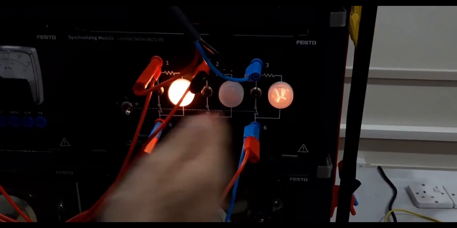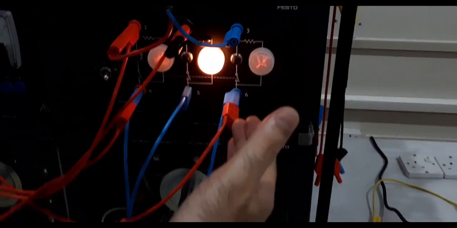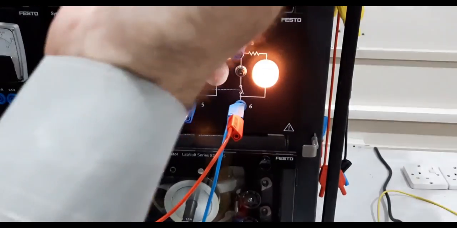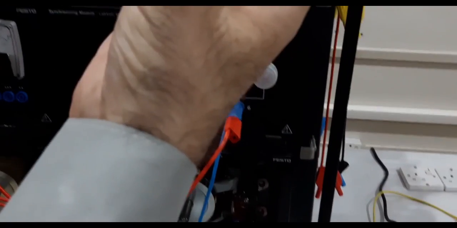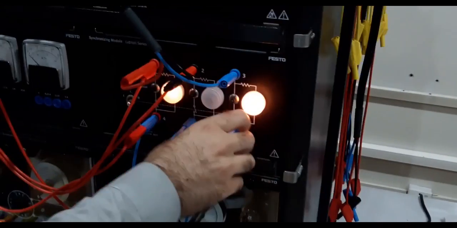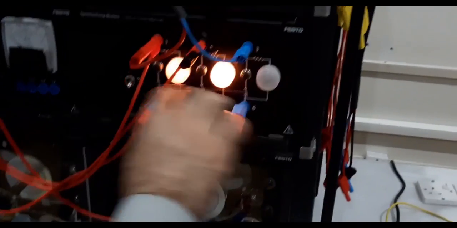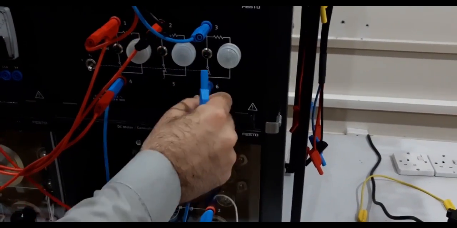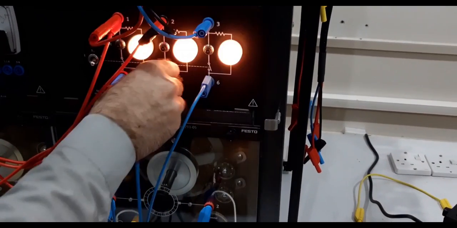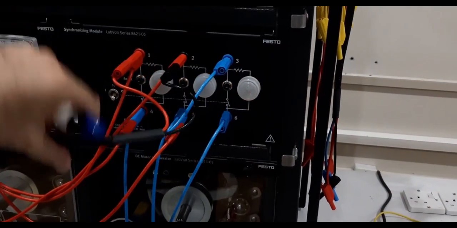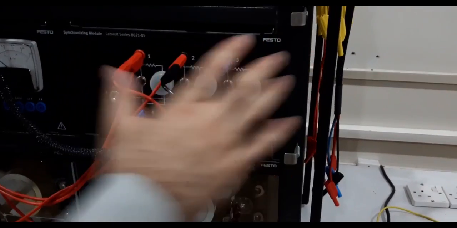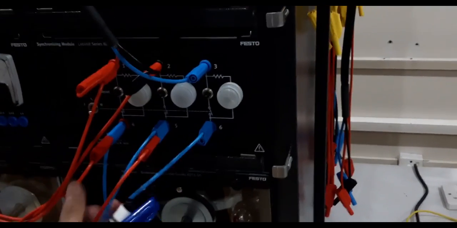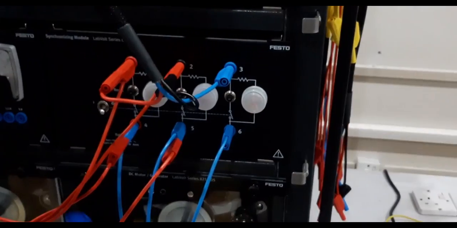So it means that the phase sequences are not the same, and we have to achieve all those 4 conditions: same phase magnitude, same phase order, same frequency, and same phase angle. And once these 4 are achieved, there will be no blinking of the lamps. So now let me put it back to the same position. So you see now, no blinking of lamps, and it means that now the voltage from the generator is equal to that of the system voltage.